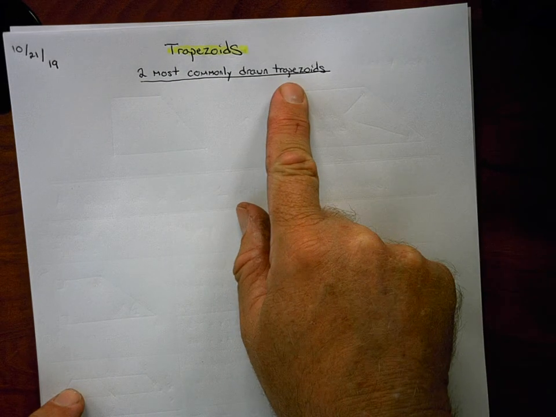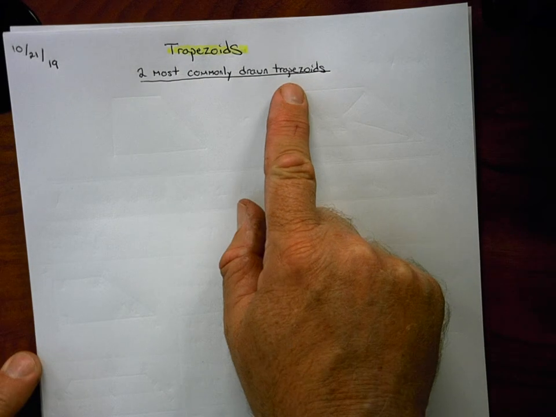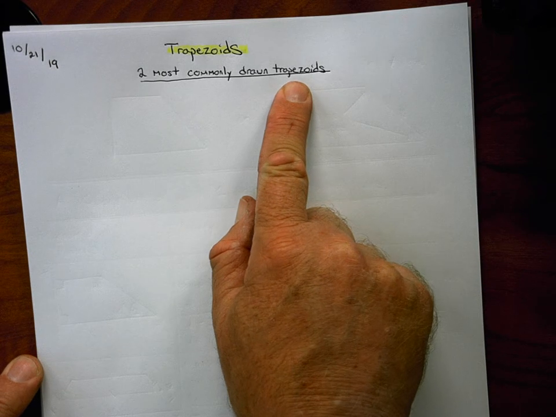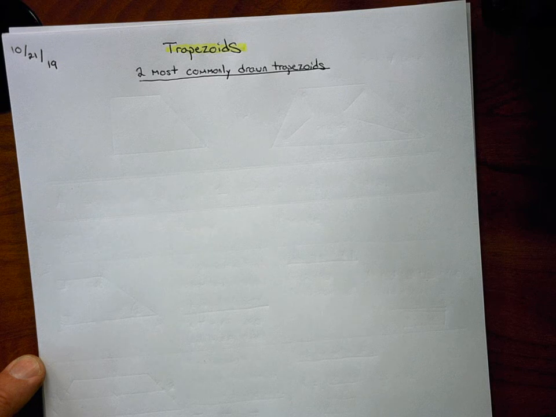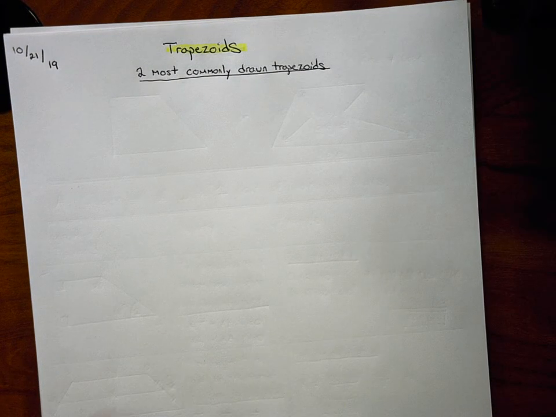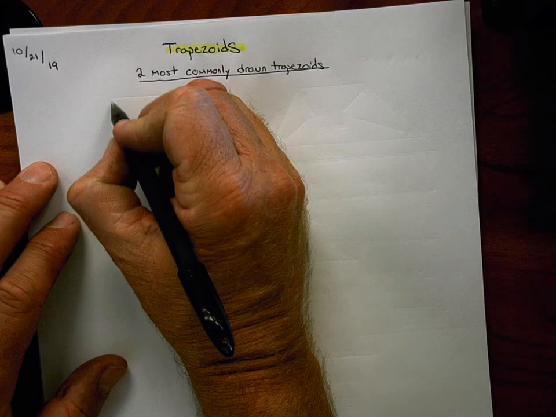So if you were like me, what I do on the weekends is I like to go to estate sales and garage sales, and I always buy old math books. You know? And if you bought a bunch of old math books or new math books, it wouldn't matter, and you turn to the section in the math book on trapezoids, there are two kinds of trapezoids you would keep seeing in those math books over and over again.